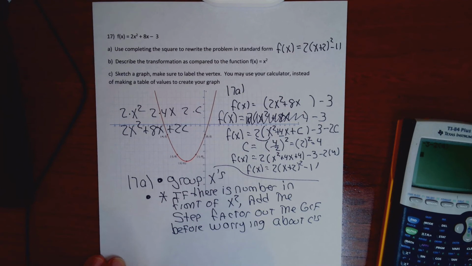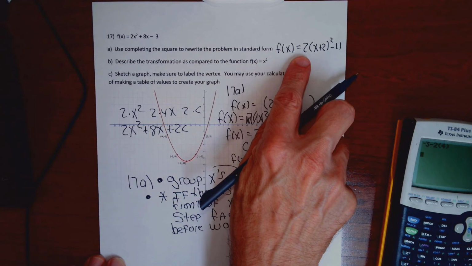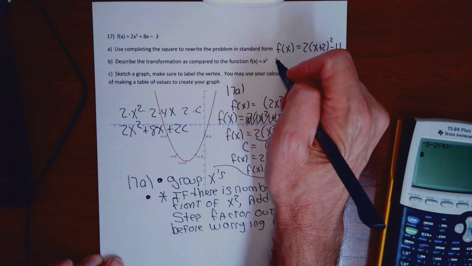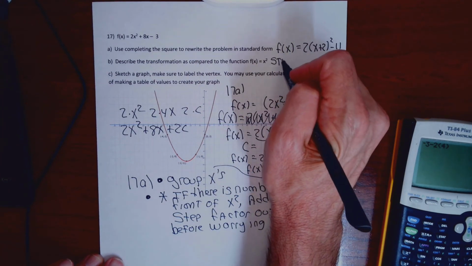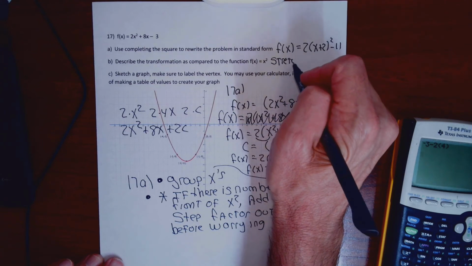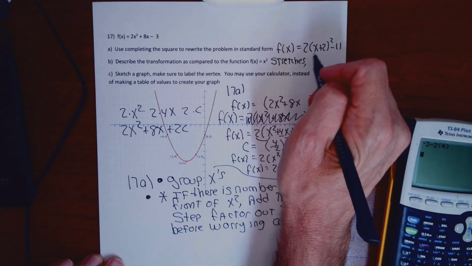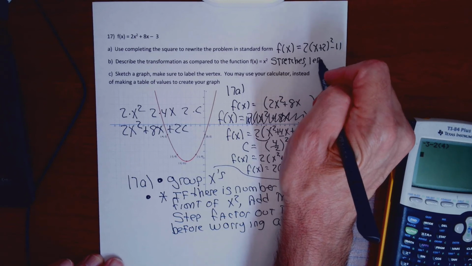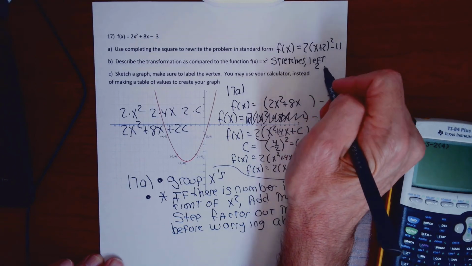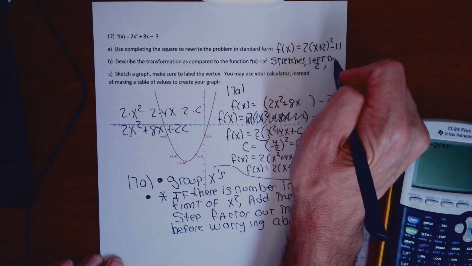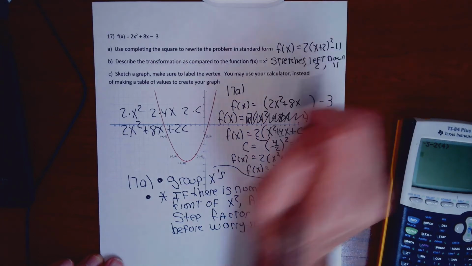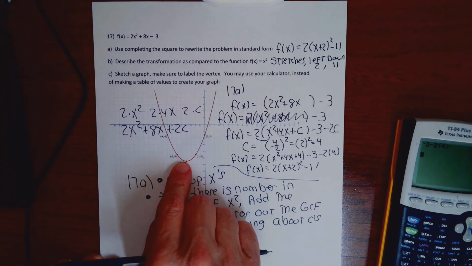And now I should be able to see the shifting even though I don't have the seed function. A number in front of the parentheses, if it's bigger than 1, stretches. If it's in between 0 and 1, it compresses. So here, for my description, that 2 is going to stretch the function as opposed to compress it. A plus inside the parentheses is going to move the graph left, in this case 2. And that minus after the parentheses will move the graph down 11.